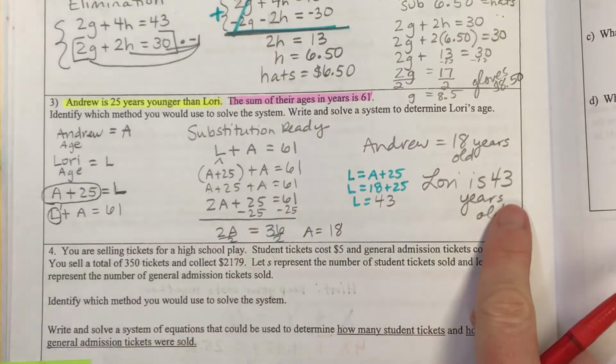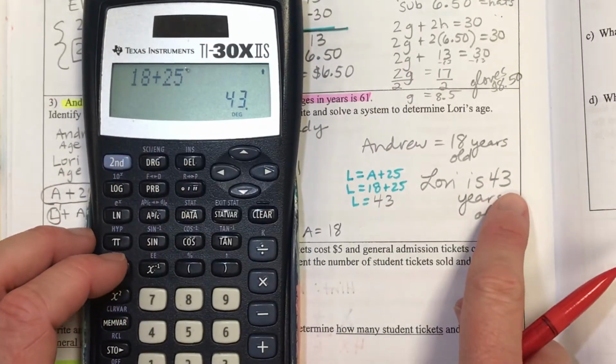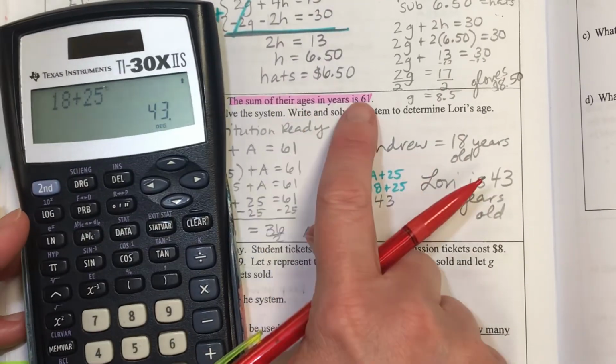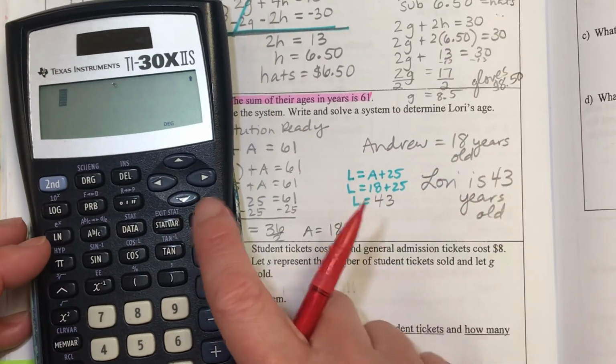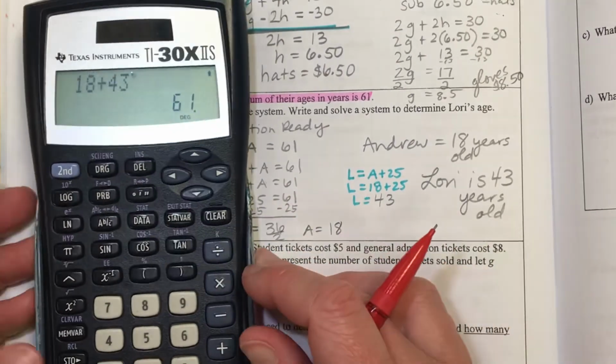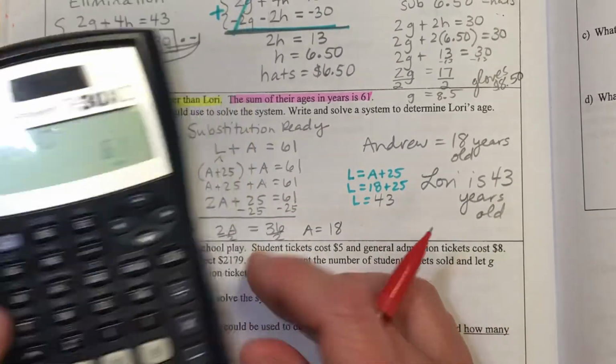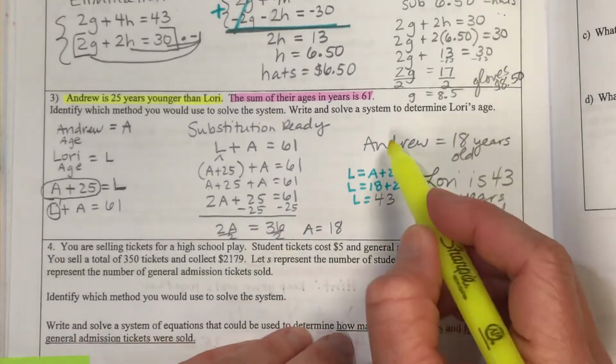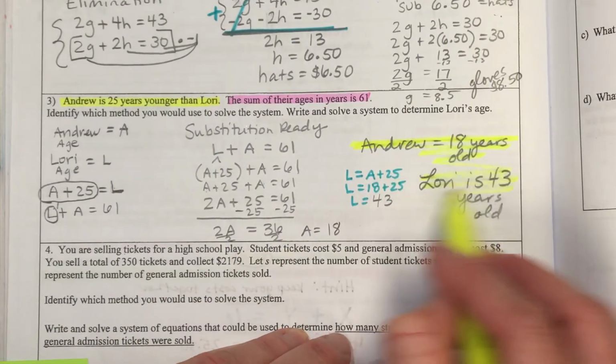I just want to double check. I'm going to add 18 and 43 together, and here's why. The sum of their ages should be 61. So is 18 plus 43, the sum, 61? It is. So I just wanted to confirm, double check my answer. And so we have found both of their ages right here.